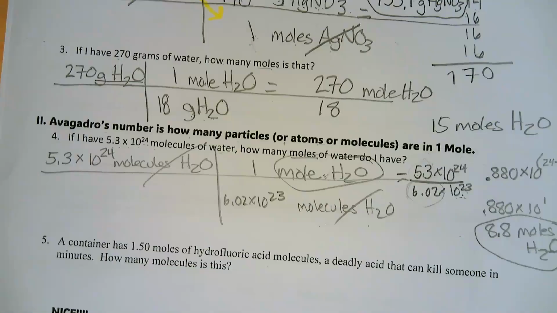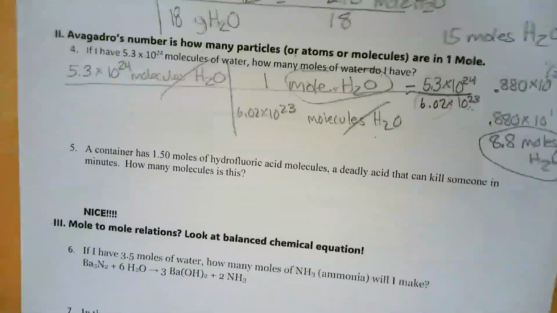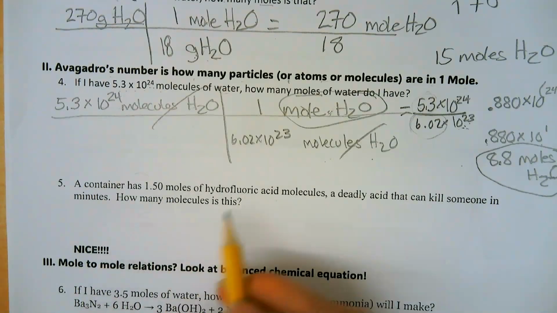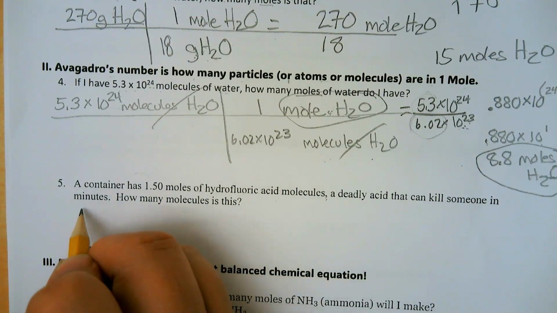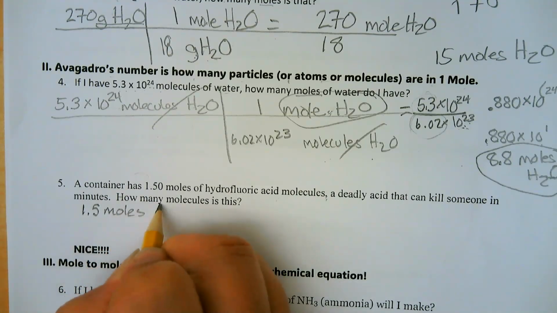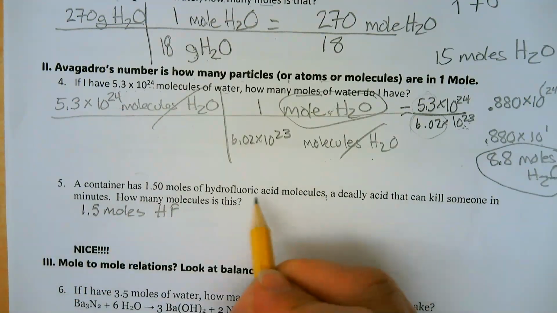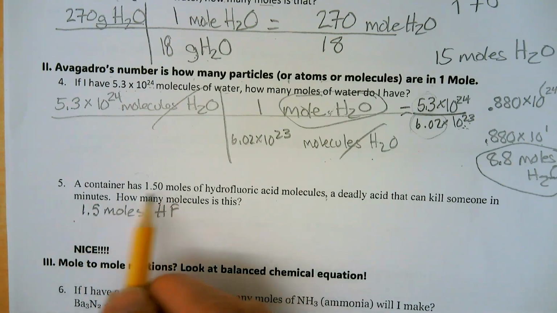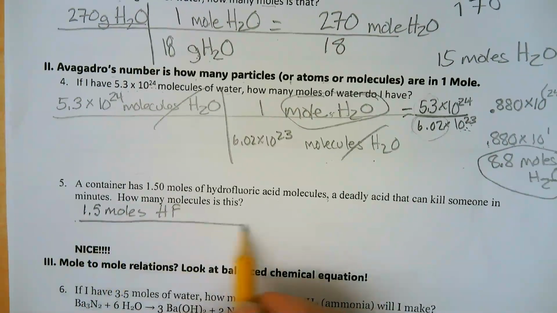All right, let's get back to this. And let's pick up the pace a little bit. It's going to be a long video. All right, a container has 1.5 moles of hydrofluoric acid. So 1.5 moles of HF. I should have put the symbol in there, but I didn't. Sorry. How many molecules? All right, so we got moles.